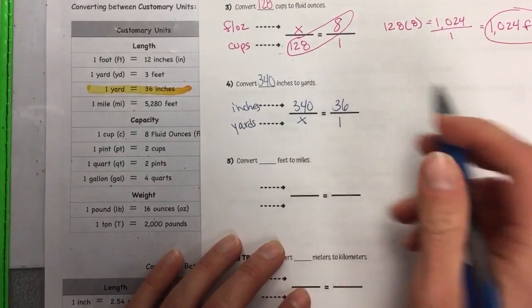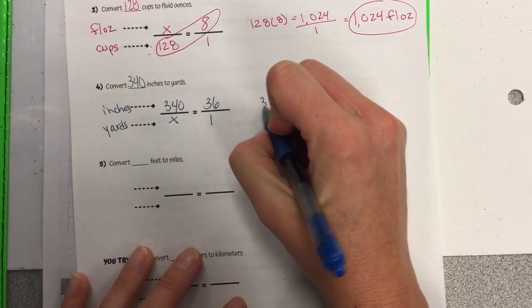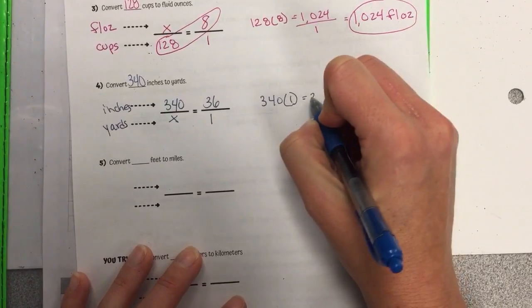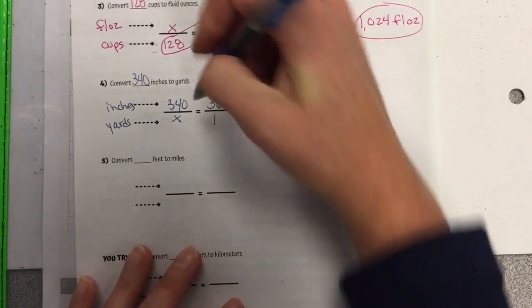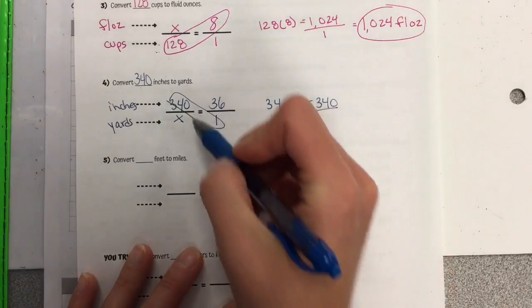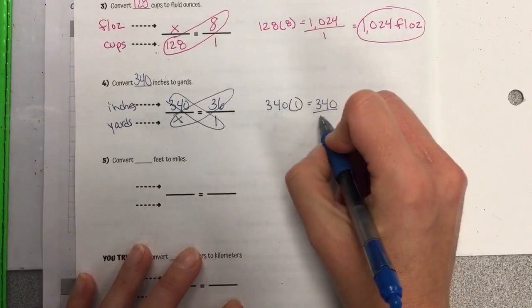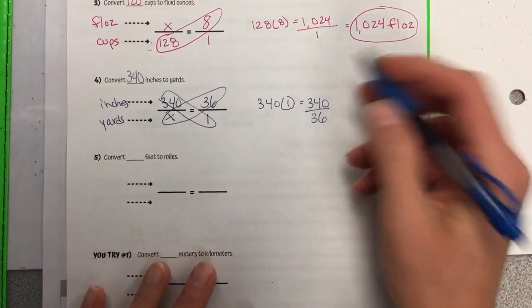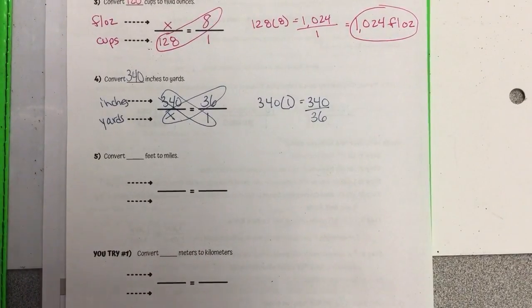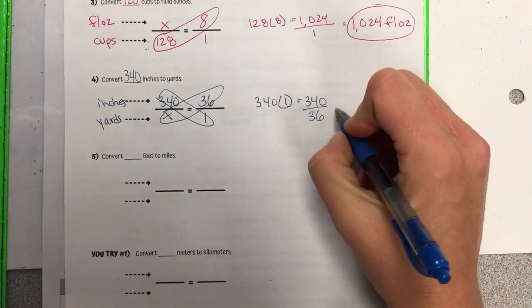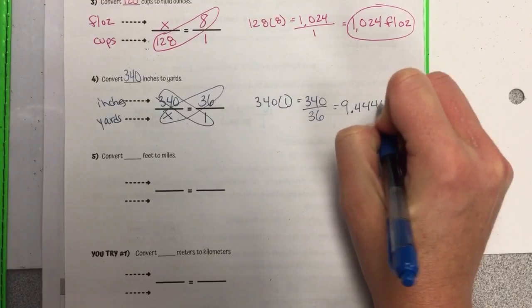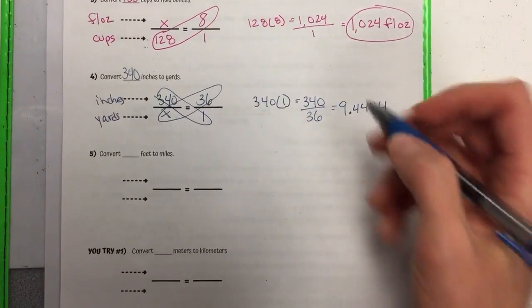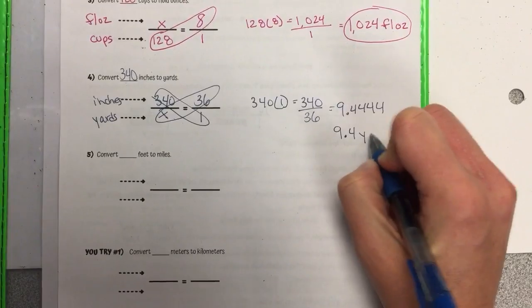Now I'm going to multiply them across. I'm going to say 340 times 1 equals 340, because I have my 2 numbers there. I'm going to look at the other numbers, and 36 is with my variable. I'm going to say 340 divided by 36 is 9.4444, and I'm going to round it and just say 9.4 yards.